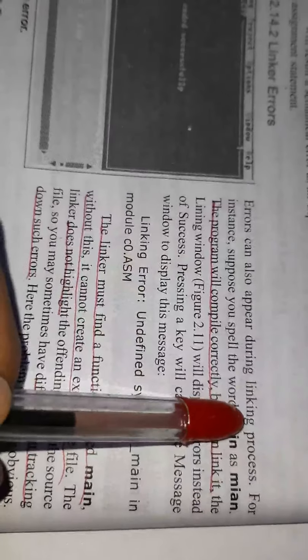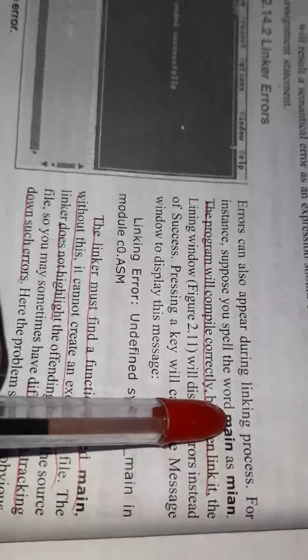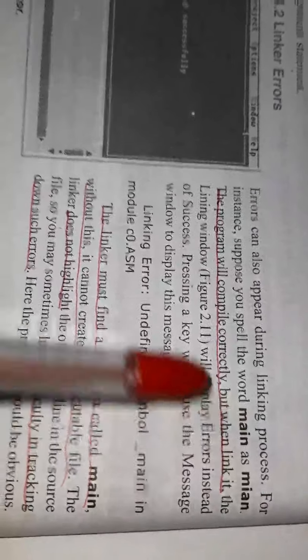So this is a linker error. Keep in mind that the linker will create an exe file. Since the main program execution is not spelled correctly, the linker will not be able to create an exe file, and hence you will not be able to run the program until you correct the error.